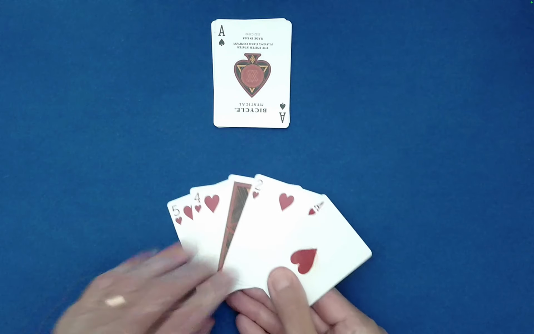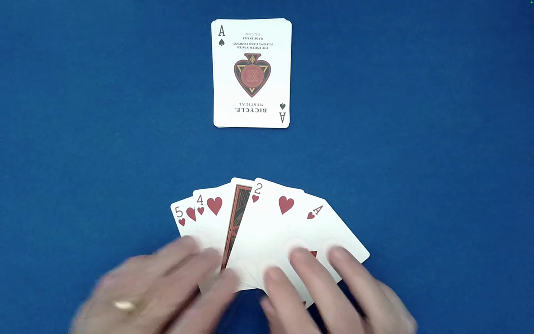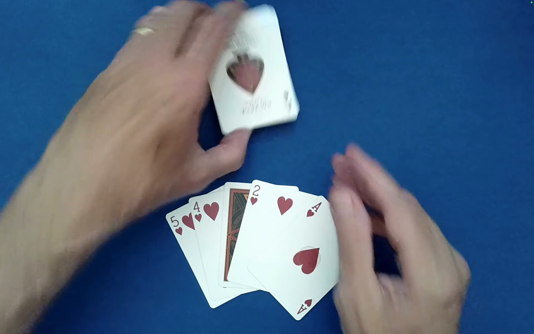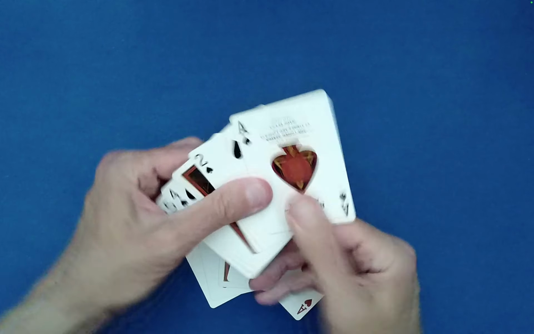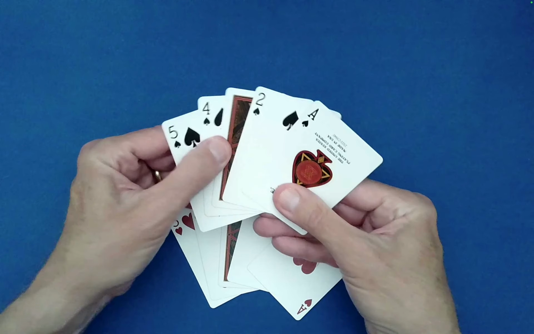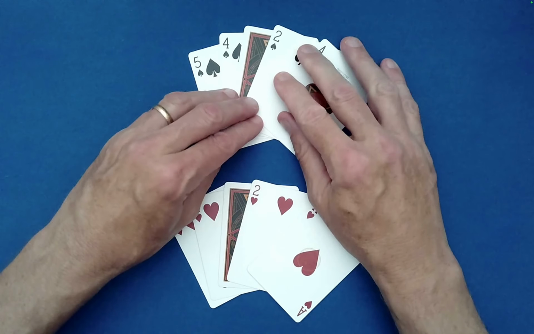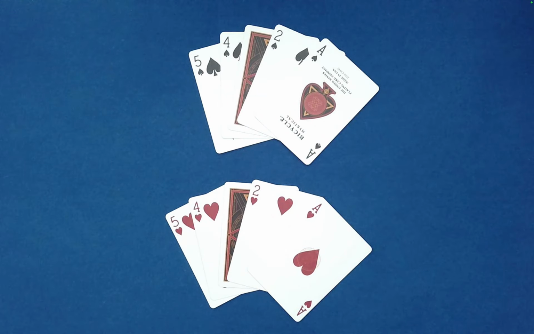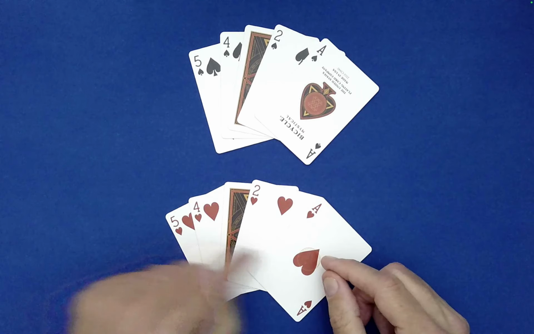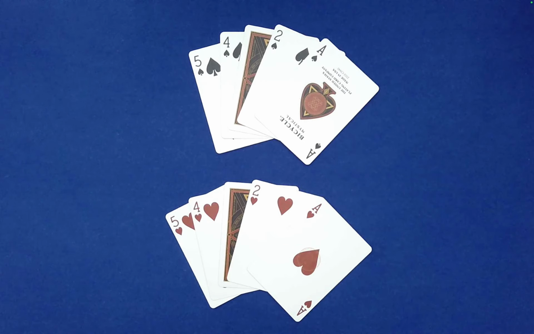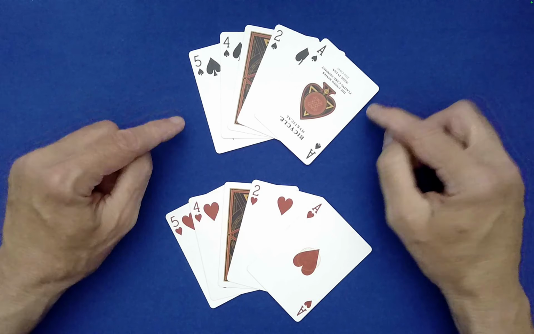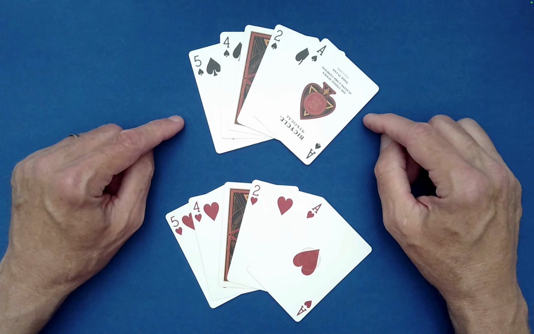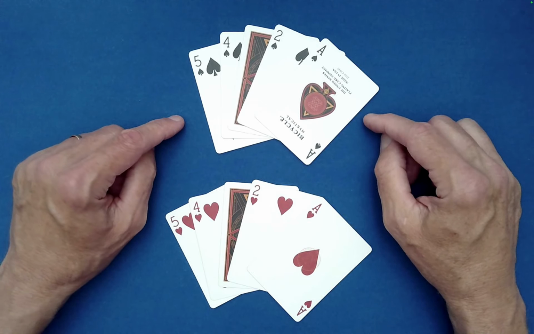Oh, check that out. Check that out. We have them back in order within each packet. Check that out. But we have flipped face down the 3 in each of these. Isn't that amazing? So the 3 of spades was in the middle but face up. Now it's face down. And then here the 3 of hearts was in the middle. It was face up, but now it's face down.